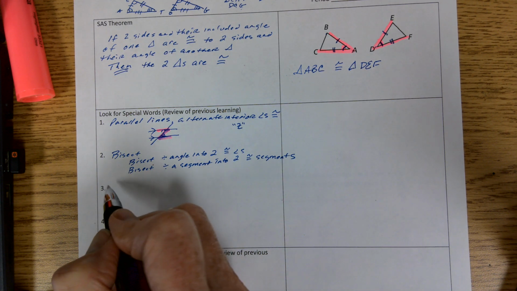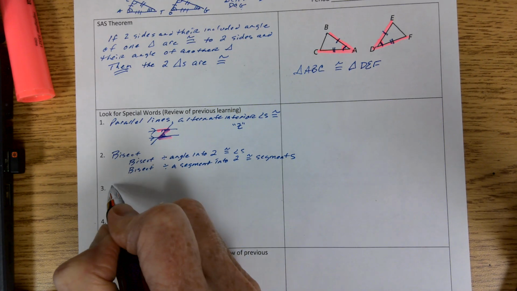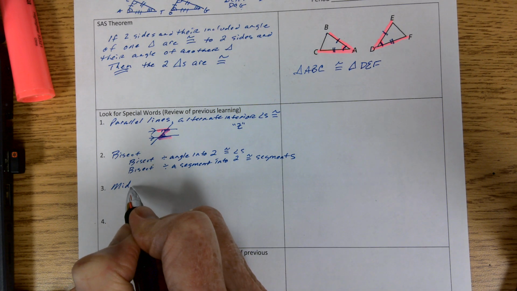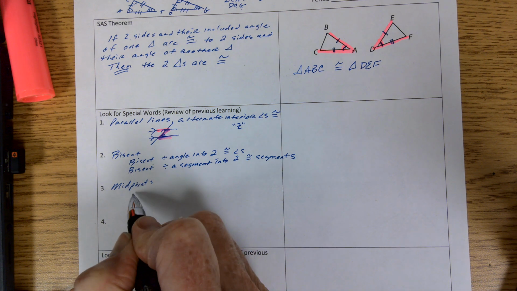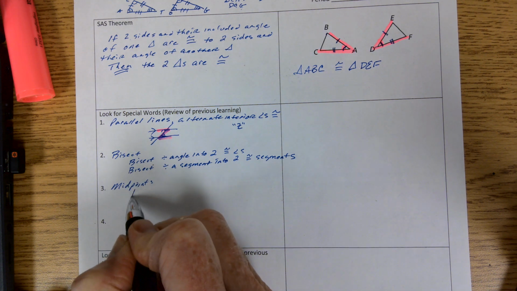We can talk about midpoint. Midpoint is the point that divides a segment into two congruent segments.